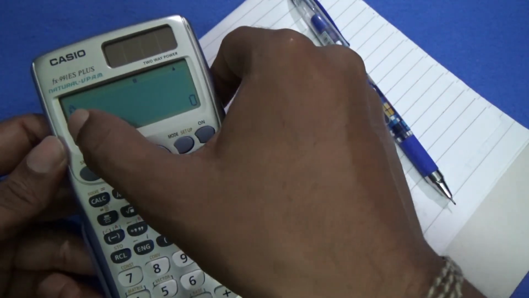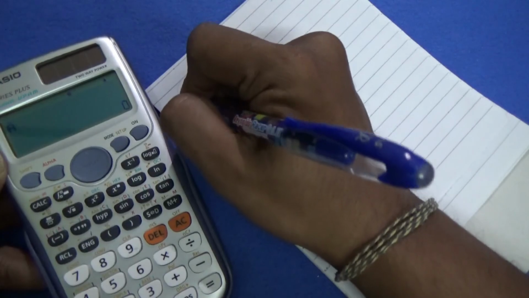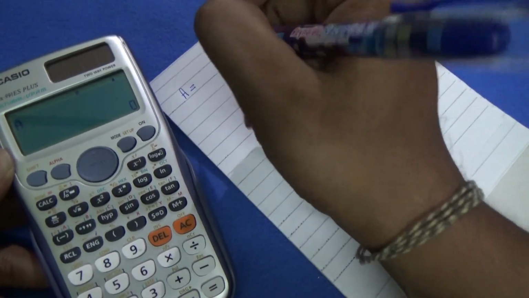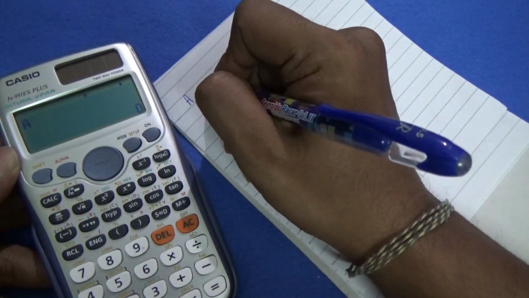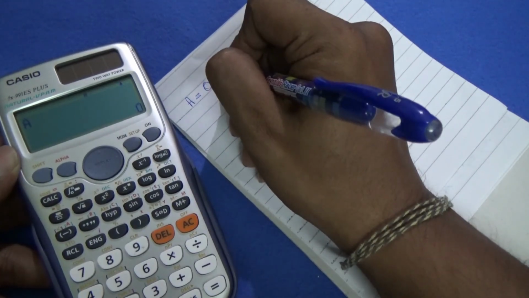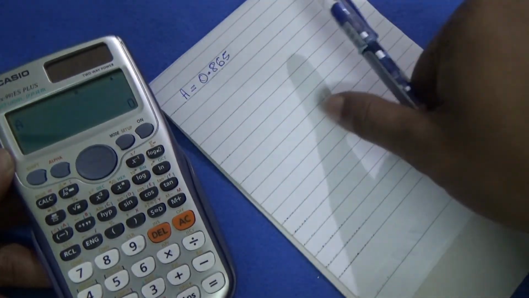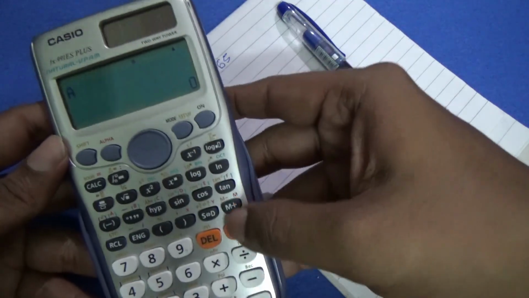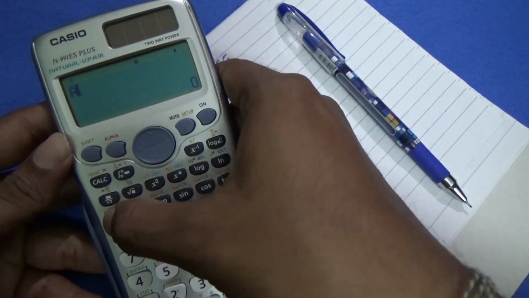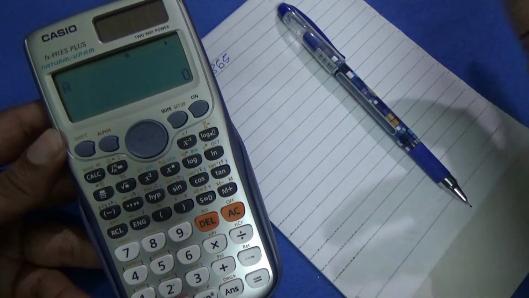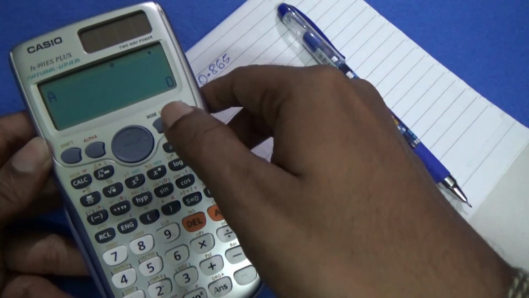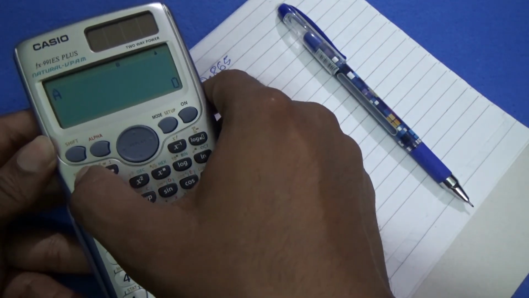Now say I want to save the value 0.865 in A. What I have to do is press alpha A. If I press equal to, it's 0. So I want to input this value of 0.865. I just have to press calculate.